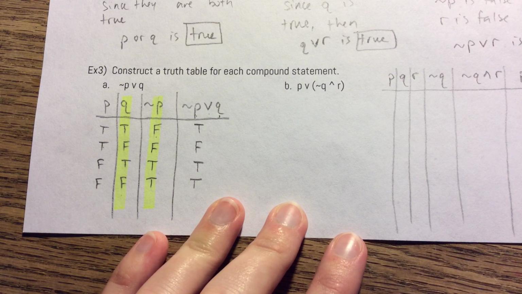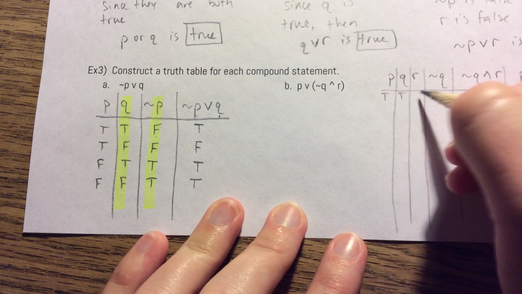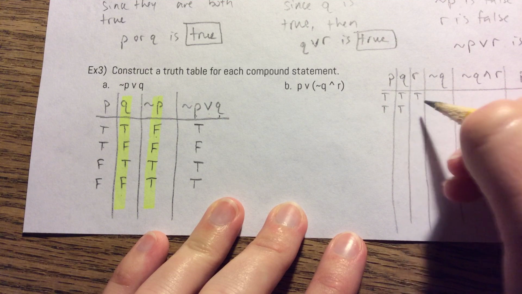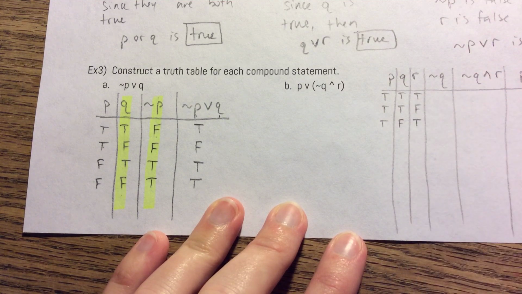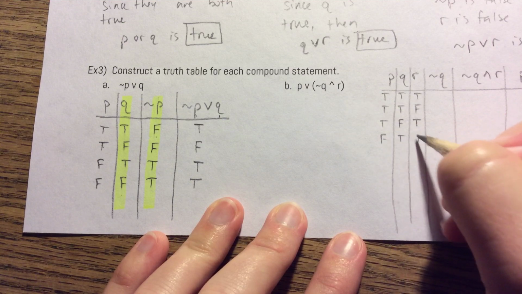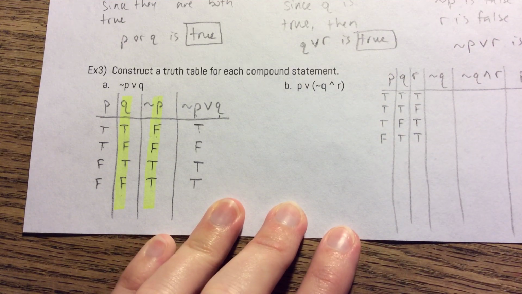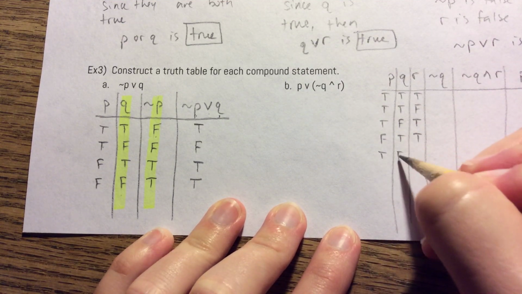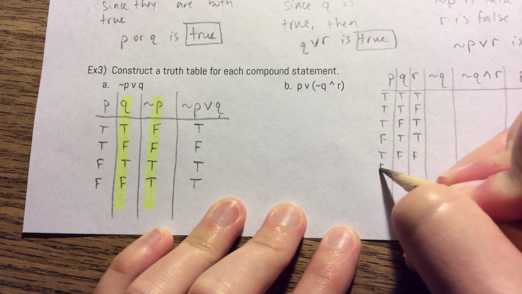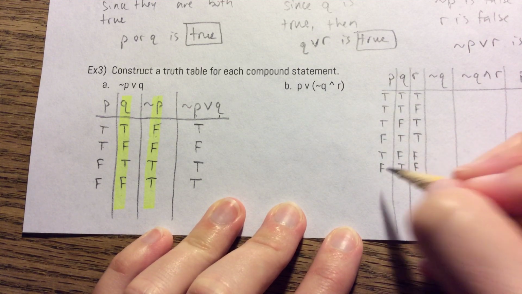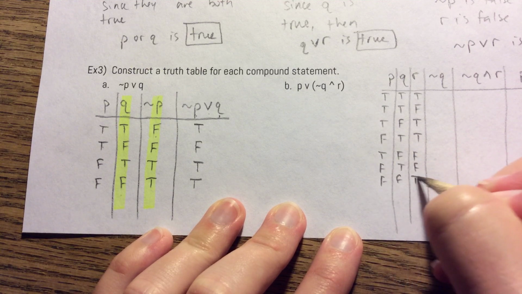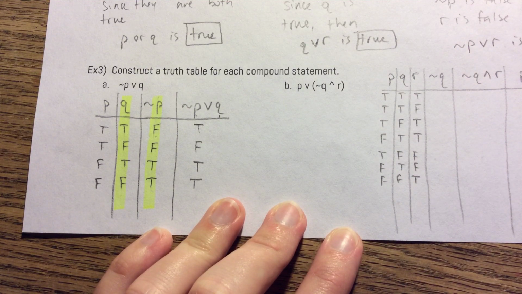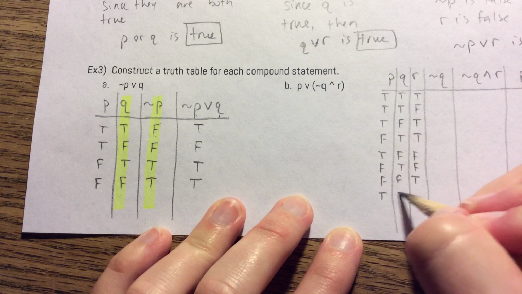Okay, so now we're going to list out all these possibilities, and there's going to be a bunch of them. So I have true, true, true. I could have two trues and a false, and that false could move. Now I could have two falses and a true. And then I could have three falses.